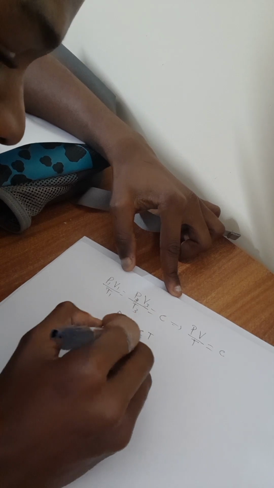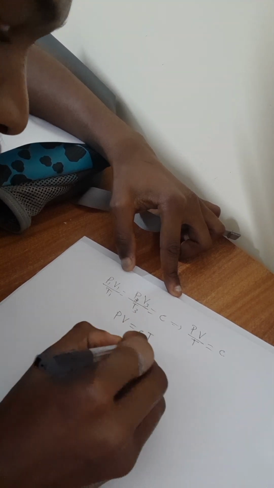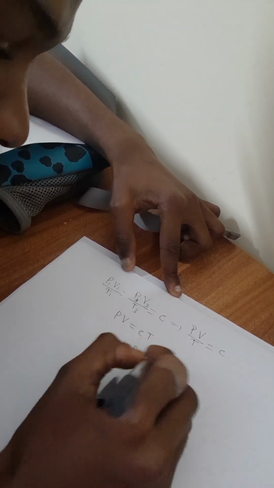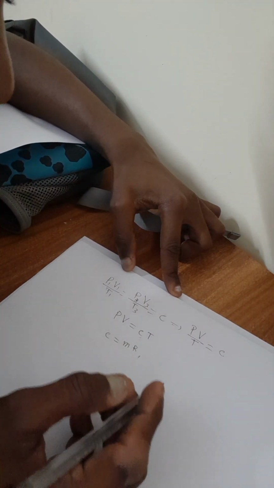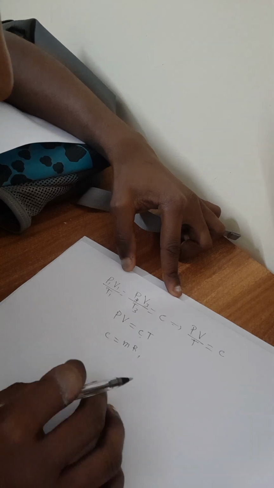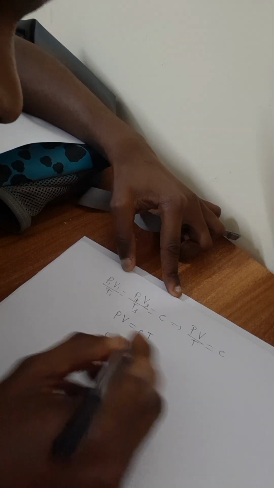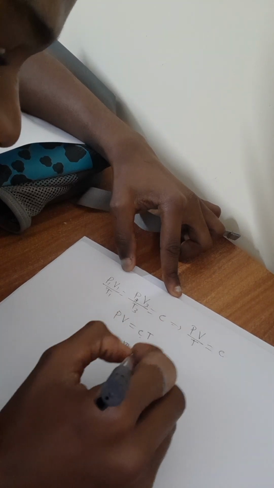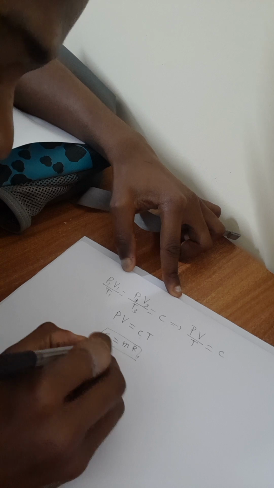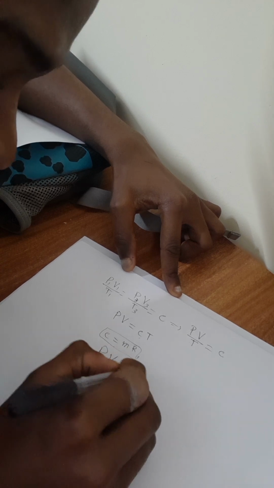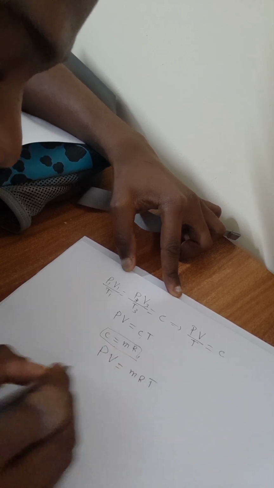So C here is a product of M times R, where M is the mass of the gas and R is its characteristic gas constant, and it varies according to the type of gas that we are using in the sample. So we just substitute this C in this. What do we have? PV is equal to MRT.